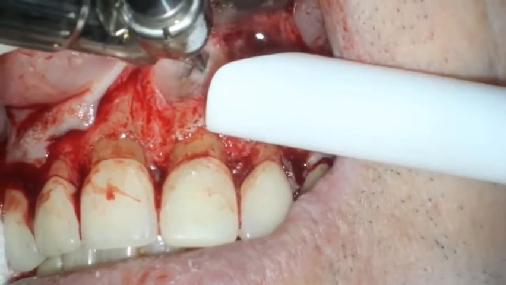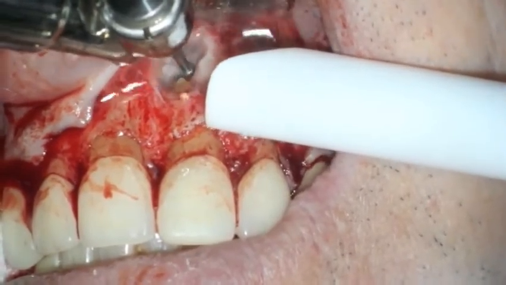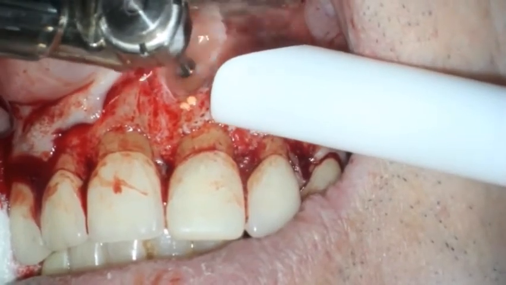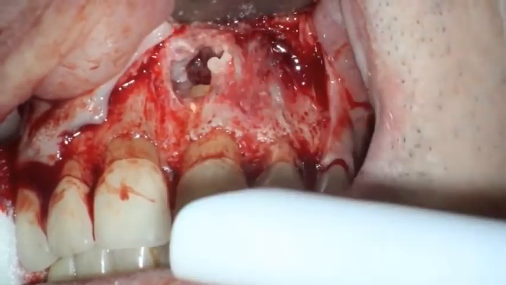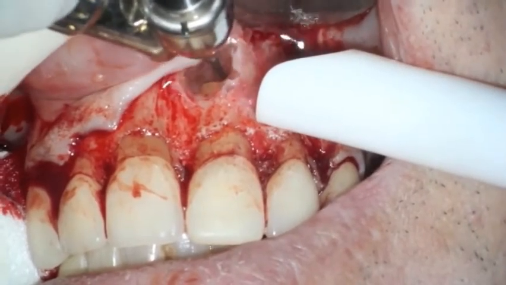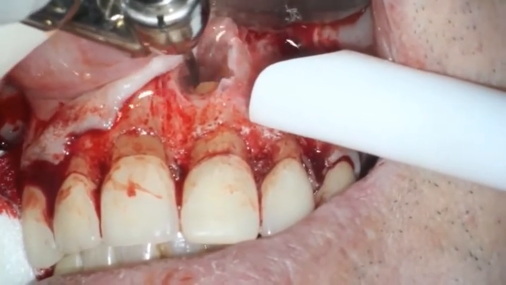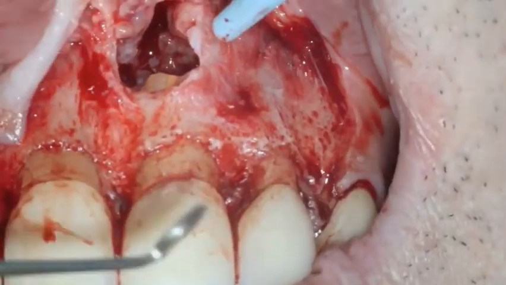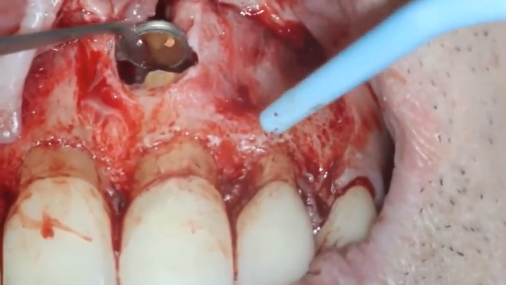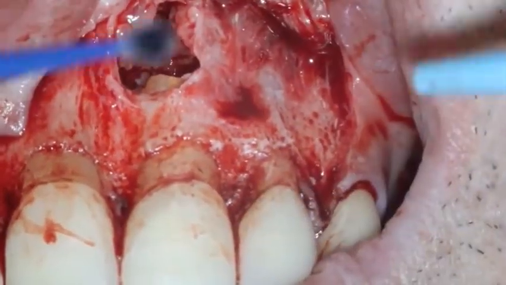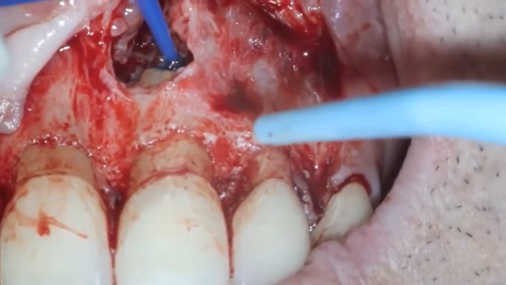Actually, we prefer to make the apicectomy with a tapered stone with a round end, not that round. He made the apicectomy, as you can see, cut the root end to be able to gain access to the lesion behind the root. Can you see the gutta-percha in the canal? This is the canal, and the cross section of the root.